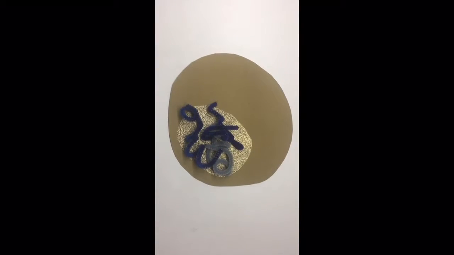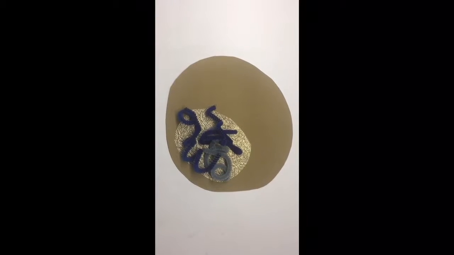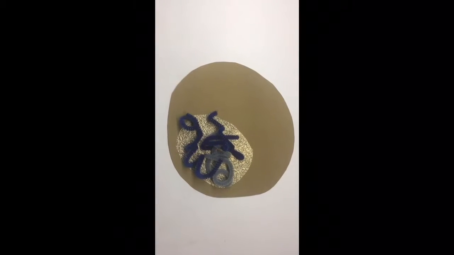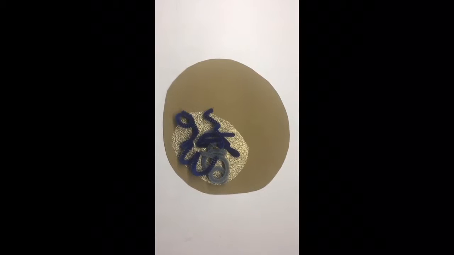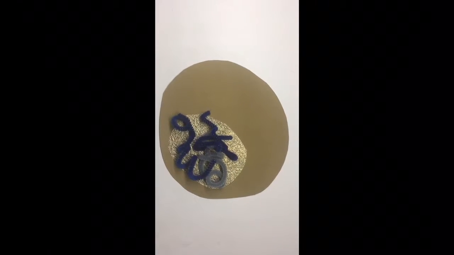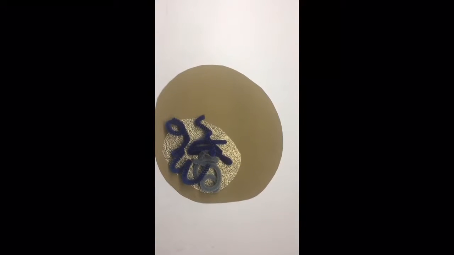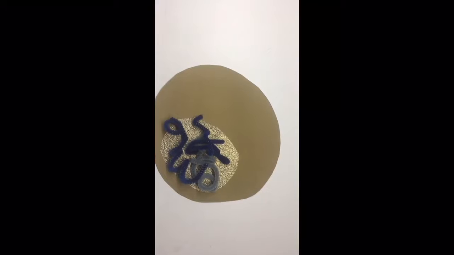Meiosis occurs in eukaryotic organisms that reproduce sexually. It could occur in both plants and animals, but I chose to do it in animals. This stage is a two-part cell division process that produces sex cells with half the number of chromosomes as the parent cell. There are two phases of meiosis, meiosis 1 and meiosis 2.